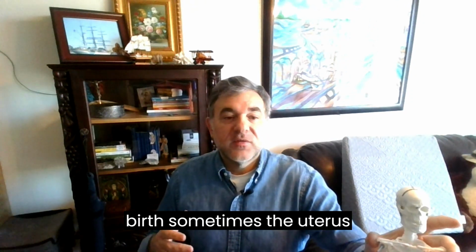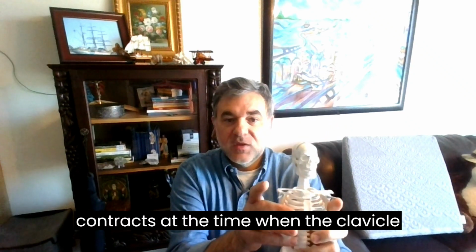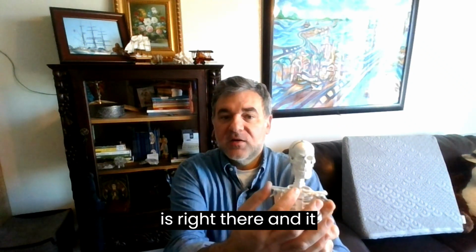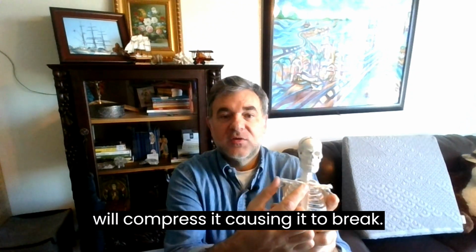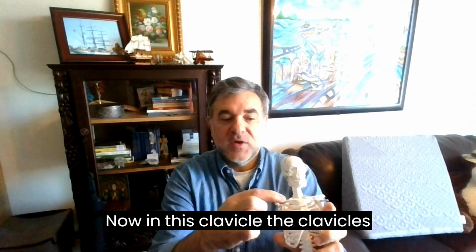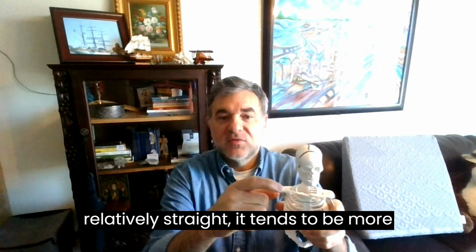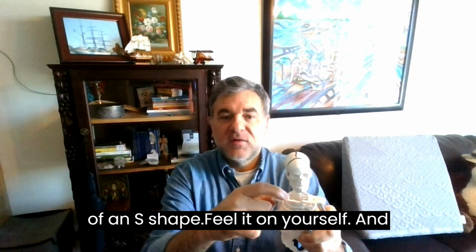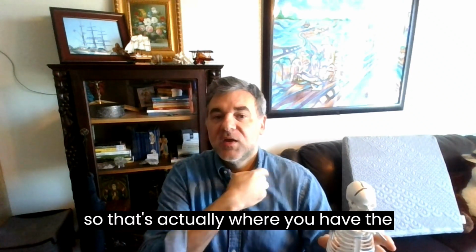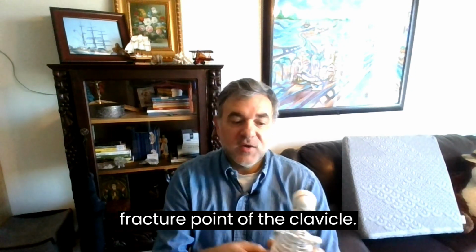So during birth, sometimes the uterus contracts at the time when the clavicle is right there, and it will compress it, causing it to break. Now, the clavicle is relatively straight. It tends to be more of an S shape. You can feel it on yourself. And so that's actually where you have the fracture point of the clavicle.